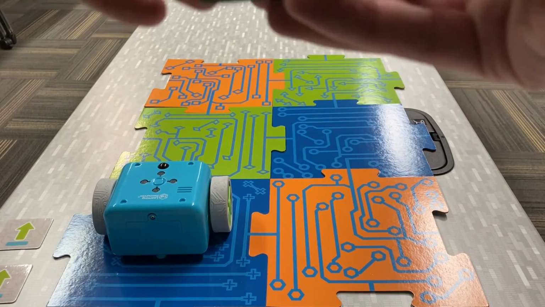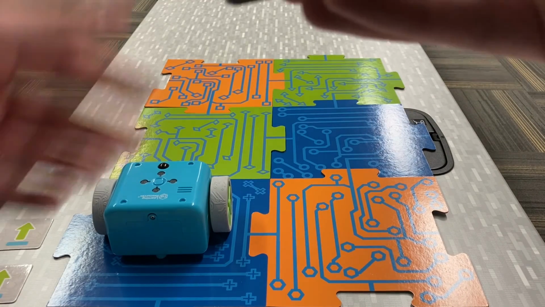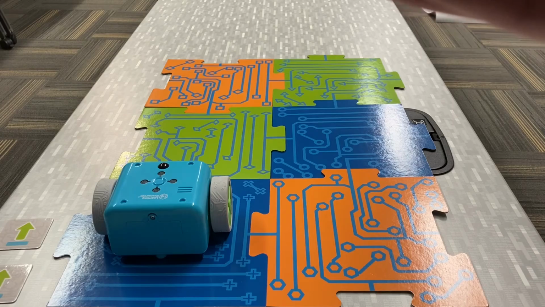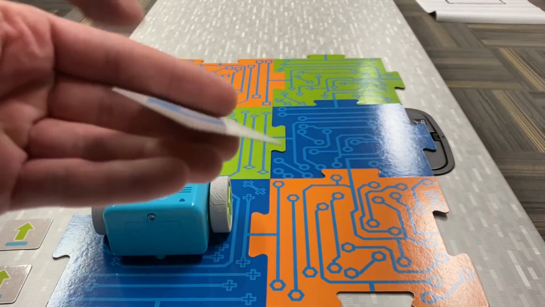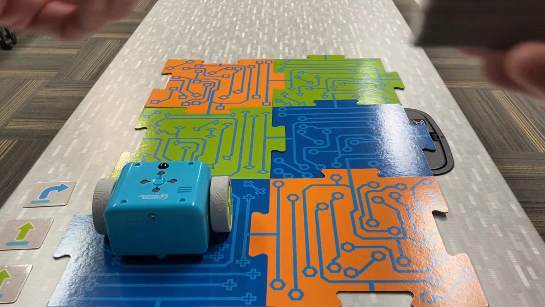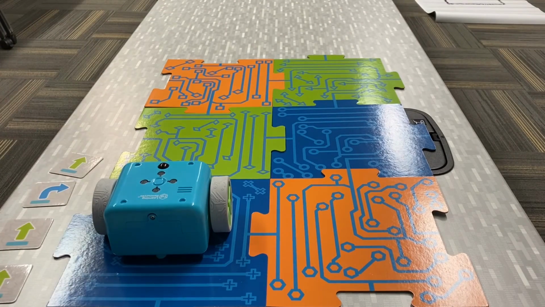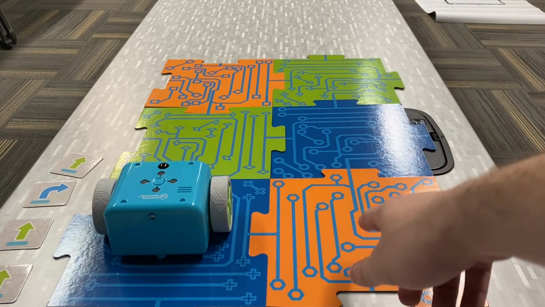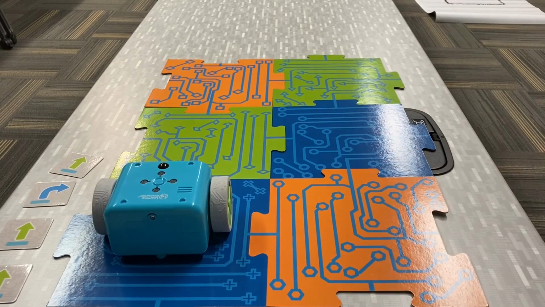forward, right one, let me get the right square. Now there's also something to note too about the cards is there's also some on the back. So forward, forward, right, we need to move Botley forward again. And then from there, I want the class to start trying and figuring it out on their own. I want you to just try to get Botley to go all the way around back to this square.